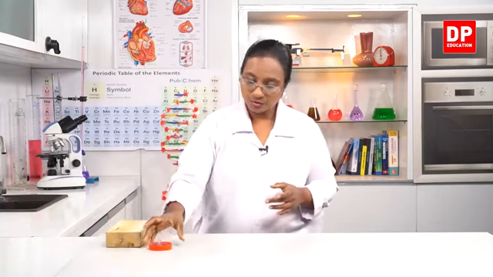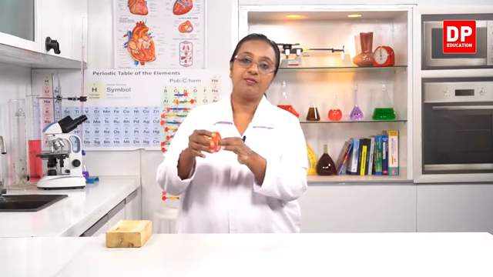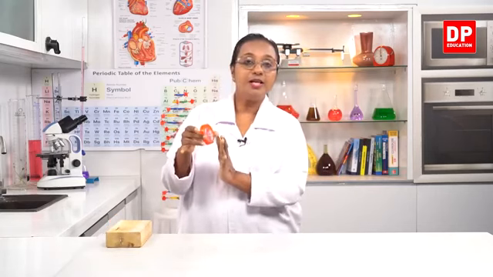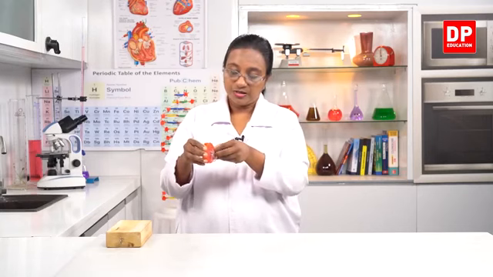Now if you want to remove the rubber sucker, if you just pull it, it won't come. Why? As I told you all, the atmosphere is exerting a pressure that doesn't allow us to pull it out. So if I just take it off from the side, you can see it easily comes off.